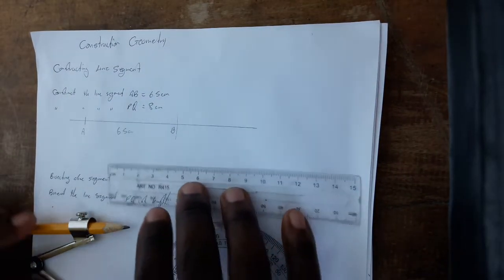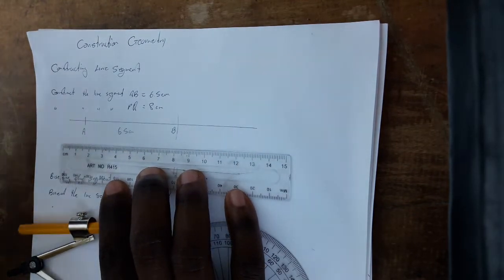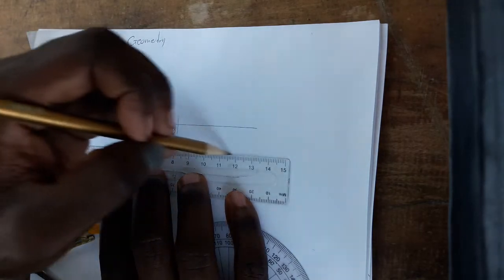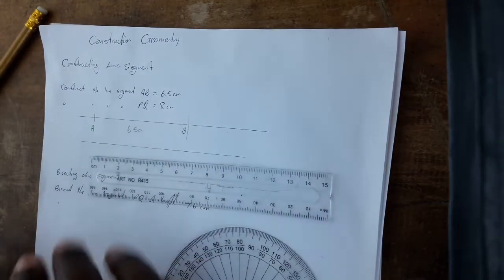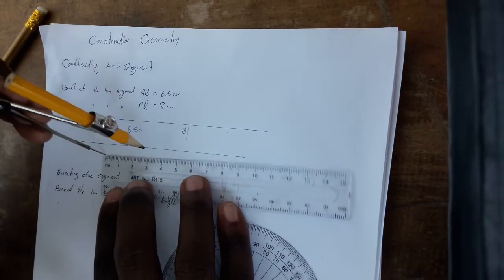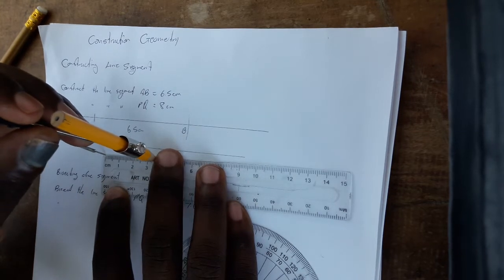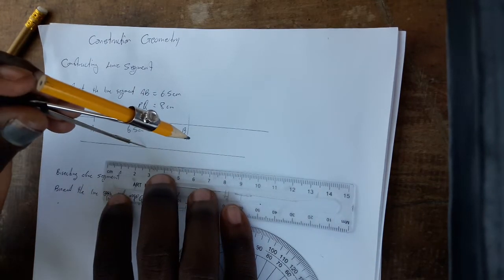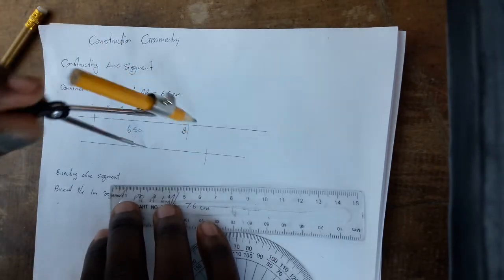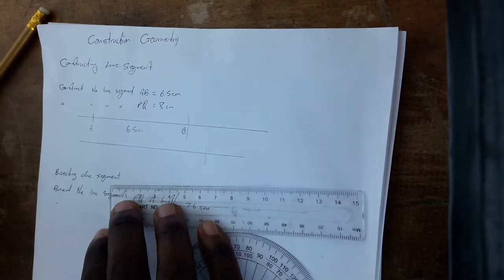Now to construct the one for 8 centimeters, you could have done the same thing. Because it's an even number, what some people do is open the compass to 4. Go to the center of the line. You still have to draw a line across the page. Scribe one there, go on the other side and scribe one there, and that will give you 8 centimeters.